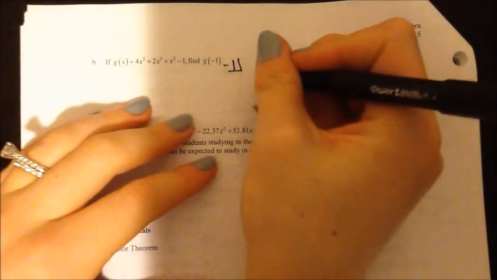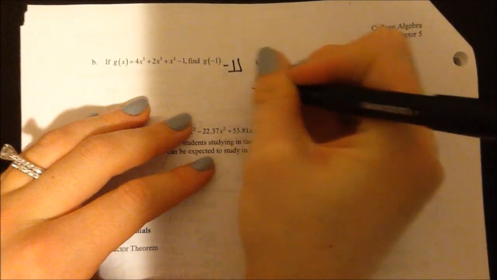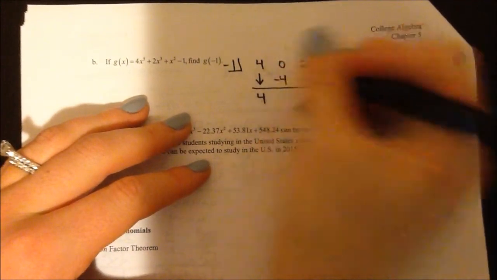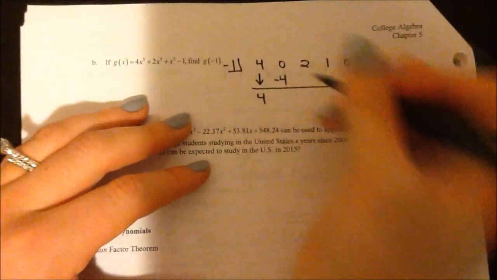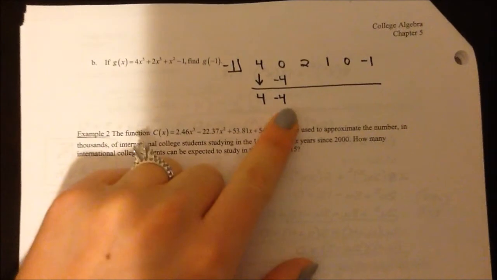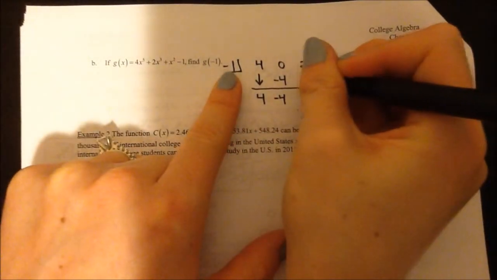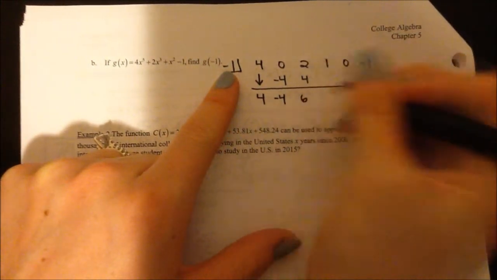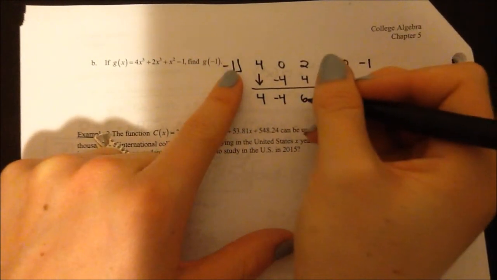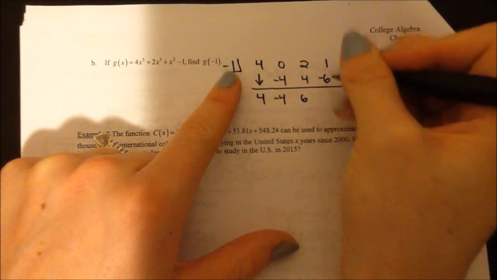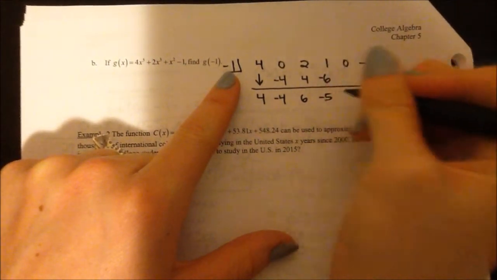Okay, so we bring down the 4, and we multiply 4 times negative 1, gives us a negative 4, and then we combine these two up. 0 and negative 4 gives me negative 4. Then I multiply negative 4 times negative 1, that gives me positive 4. Then I add these two together, that gives me 6. I multiply that 6 times negative 1, gives me negative 6, which I line up right here. Add these two together, and I get a negative 5.